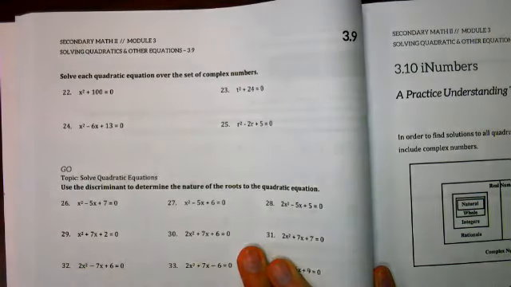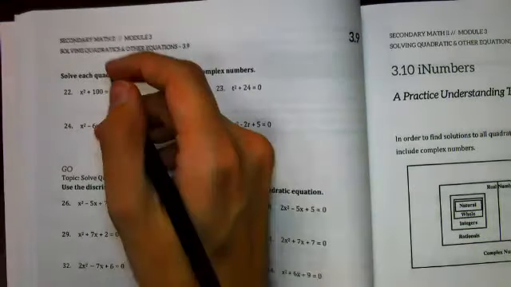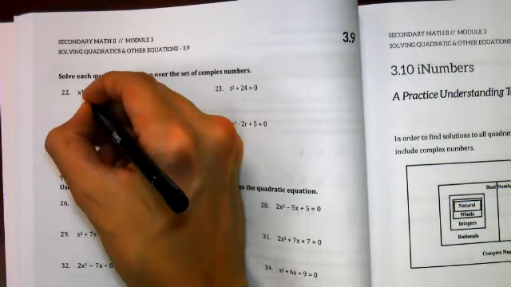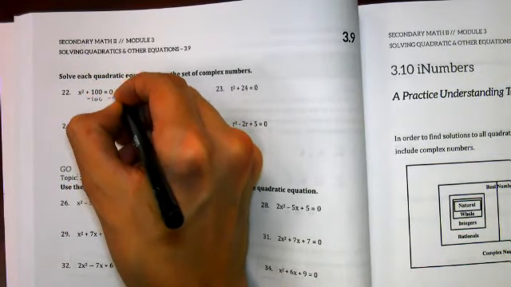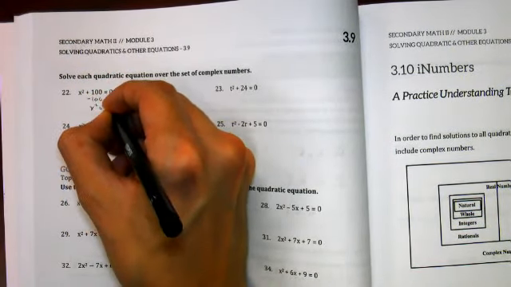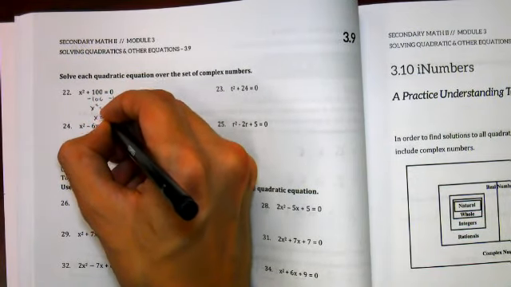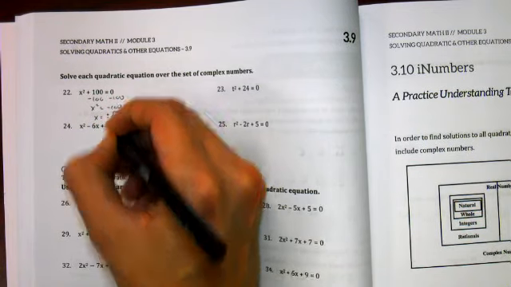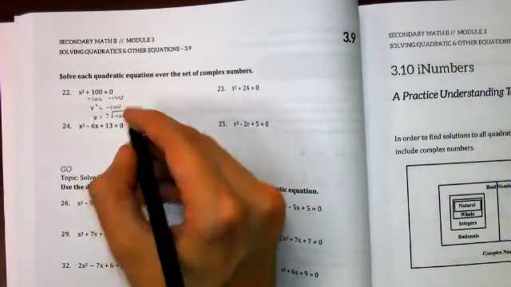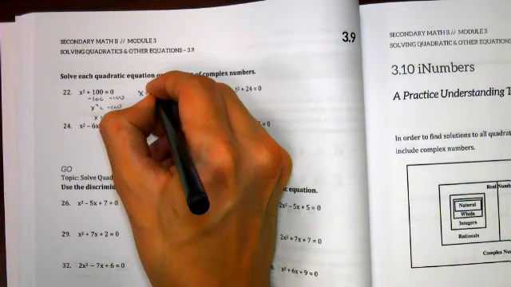Solve each quadratic equation over the set of complex numbers. So let's just solve these. If we subtract 100 here, we get x squared equals negative 100. If we take the square root of both sides, x equals plus or minus the square root of negative 100. The square root of negative 100 is 10i. So x equals plus or minus 10i.